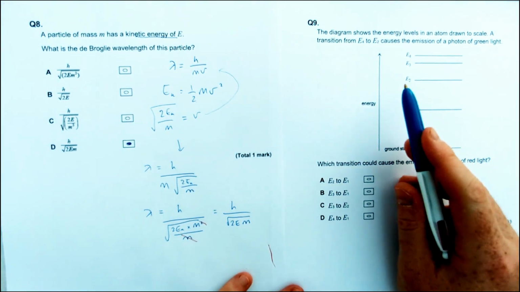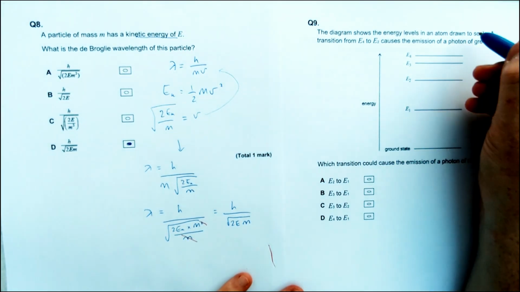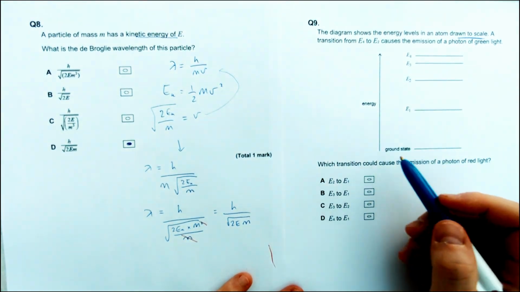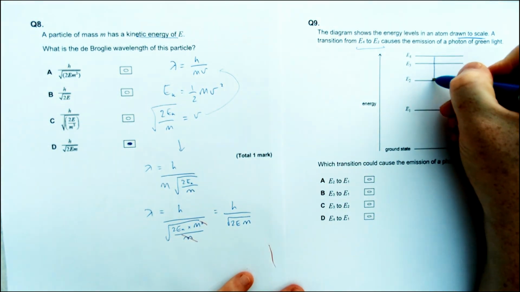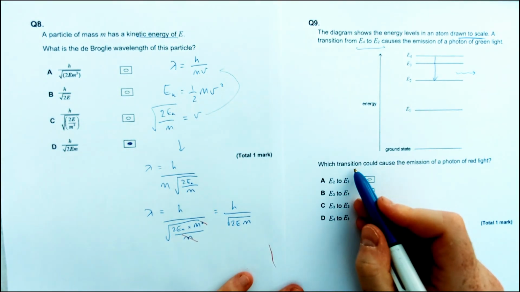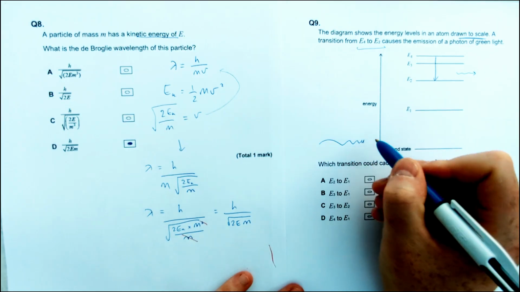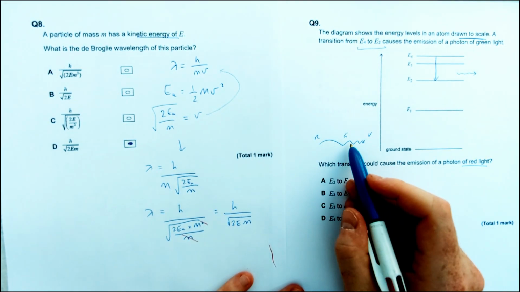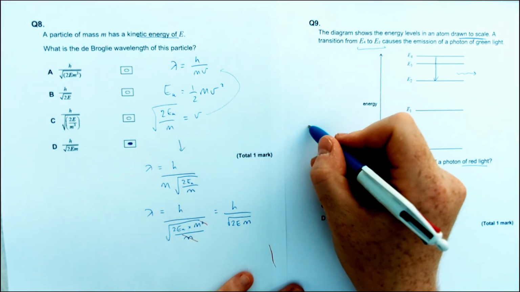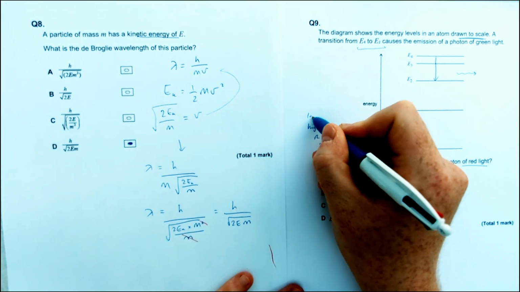Over to a question about electron transitions, and this one has no numbers, it's all done to scale though, which gives us a clue on how to solve this. So we've got a transition from E4 to E2 that emits green light. Which transition could cause the emission of red light? We should know the colours of the spectrum: red at one end, violet at the other, green somewhere in the middle. Comparing green to red, red has a higher wavelength and a lower frequency.